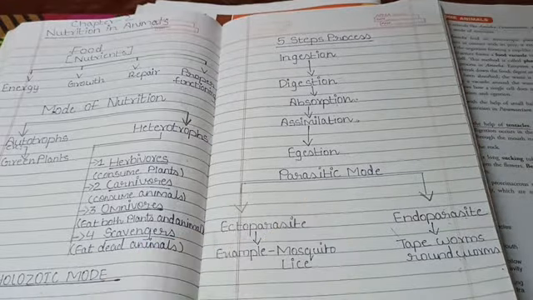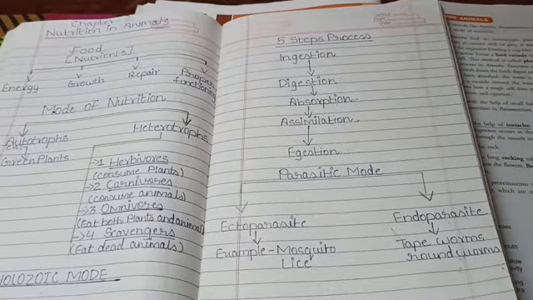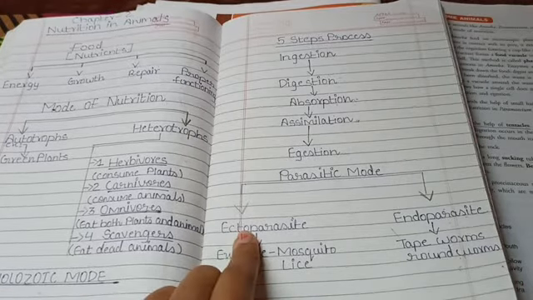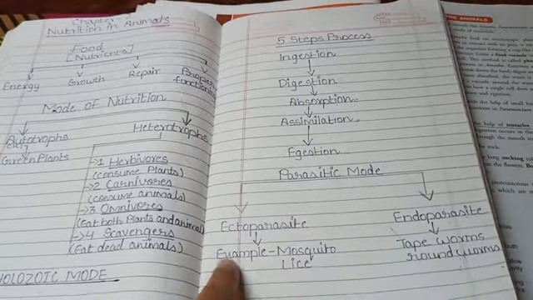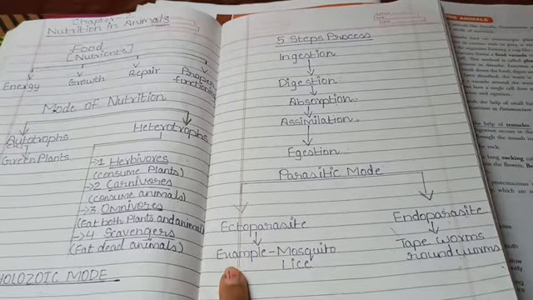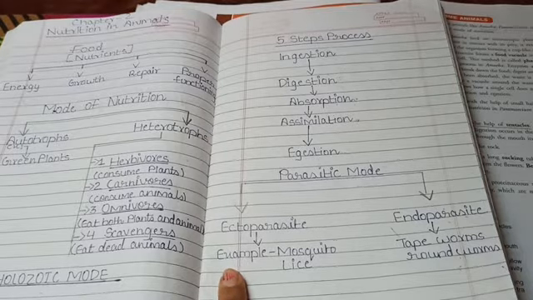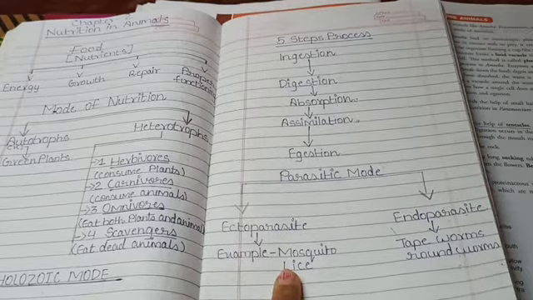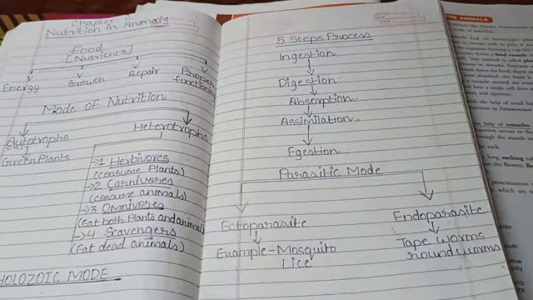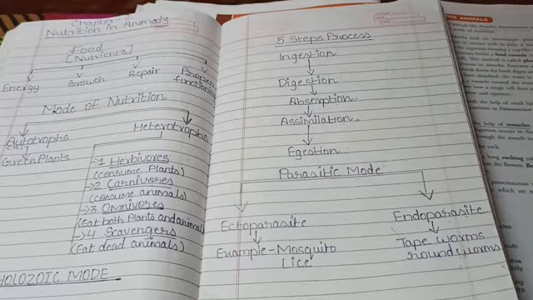Parasitic mode. There are several parasites which take their nutrition from the host. They are of two types, ectoparasites and endoparasites. Ectoparasites are those animals which live outside the body of the host and suck their blood and get their nutrition. For example, mosquito, lice. Endoparasites, for example, tapeworm, roundworm. They live inside the humans and take their nutrition from the absorbed food.